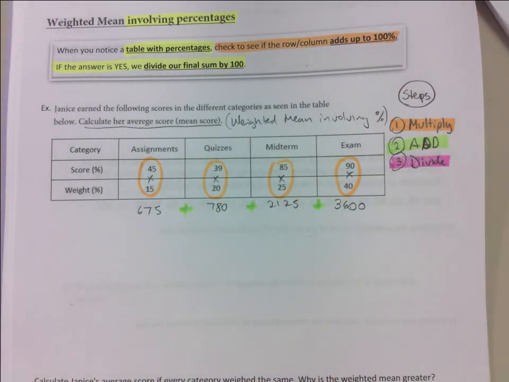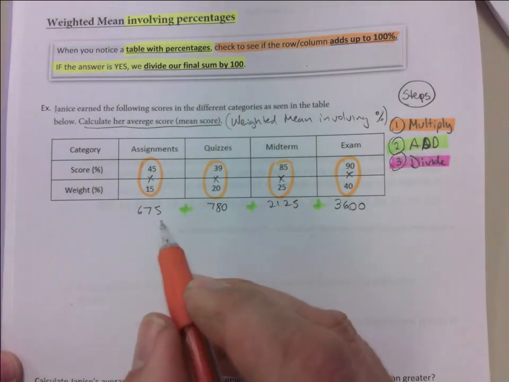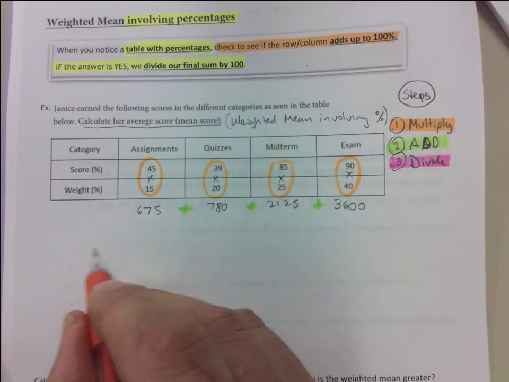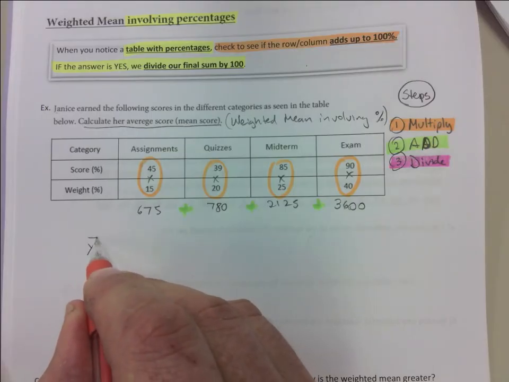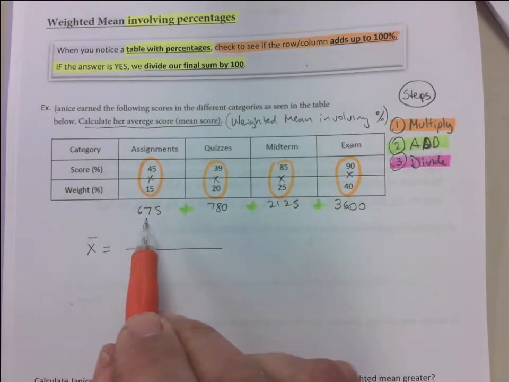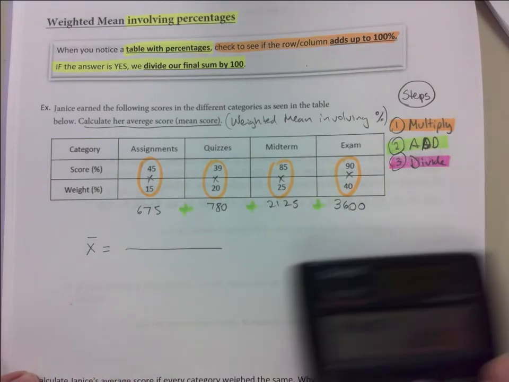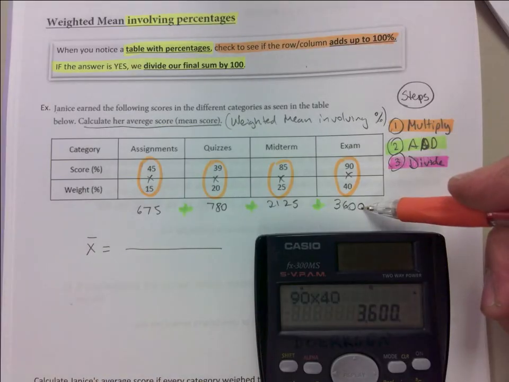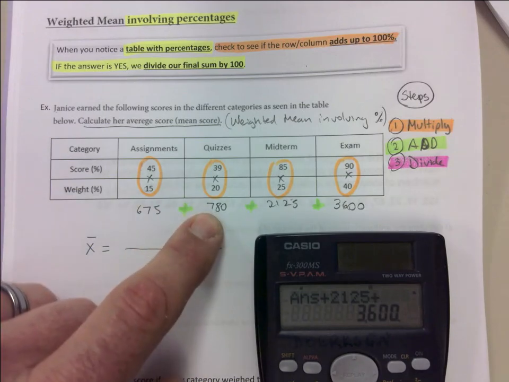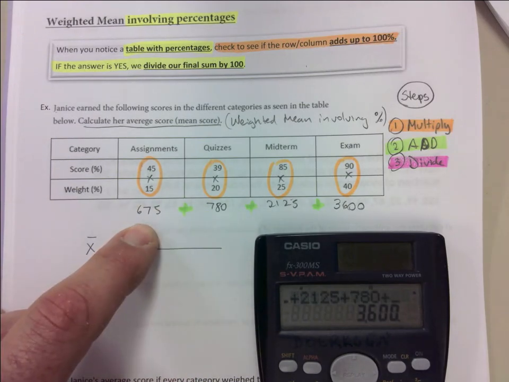This is literally what we do for your final mark. The computer does it, but this is what's happening in the background. So now we're ready to come up with our average. Let's add that all up. I already have 3,600 on my calculator, so I'm going to add 2125, add 780, and add 675.